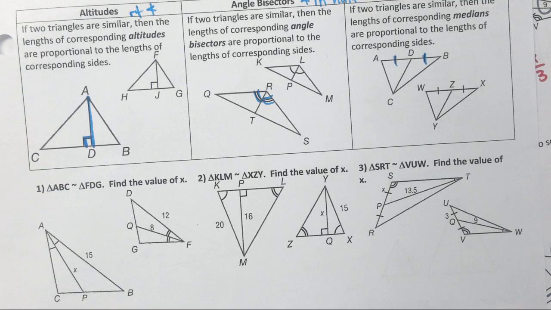So you got tricked on the last test. There was one problem where the angles were not congruent, so they weren't similar to begin with. I believe it was the last one.